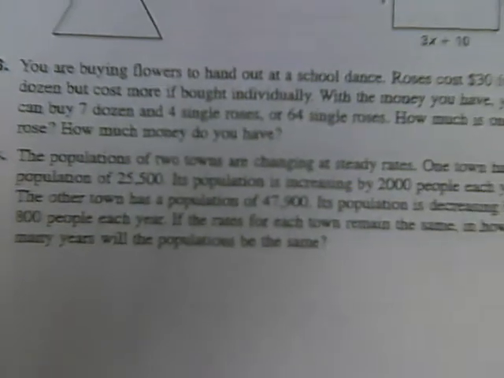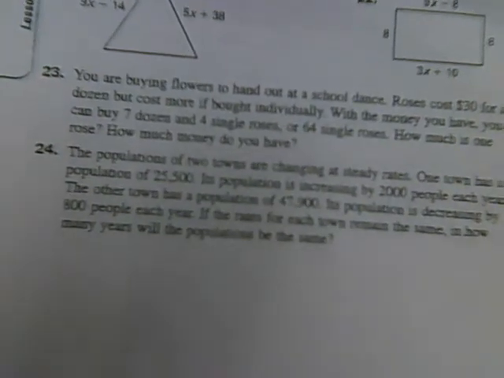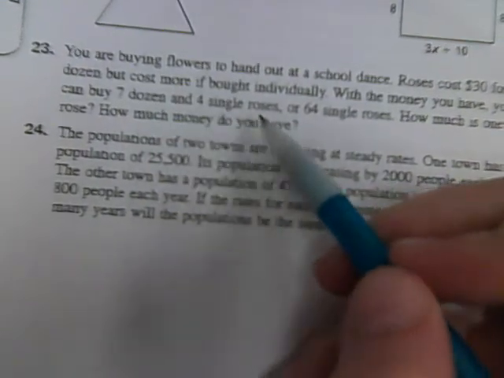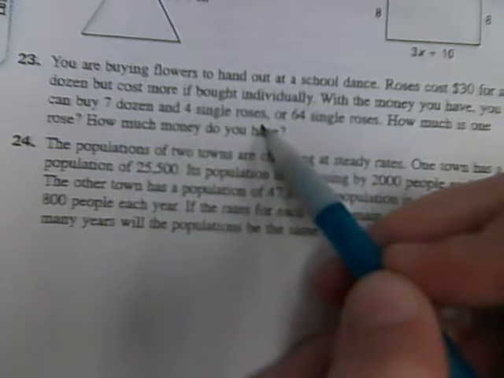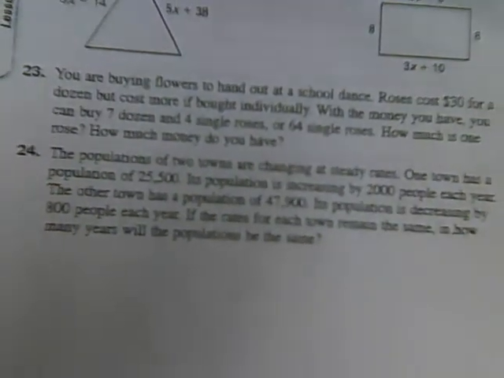Okay, all right. Well, let's talk about what I can do, because remember, this is just like that triangle problem, because it's saying we could either do the 7 dozen and 4 single roses, I have enough money for that, or I can do 64 single roses. So meaning my money would be equal to either one of those sides.